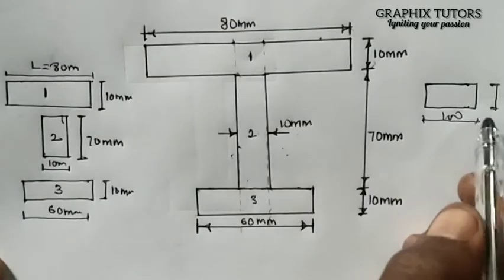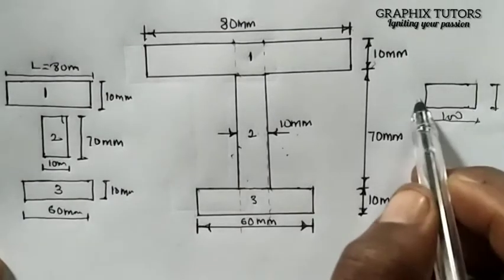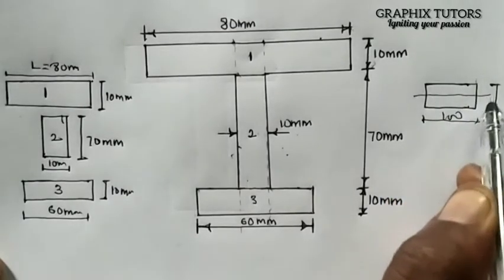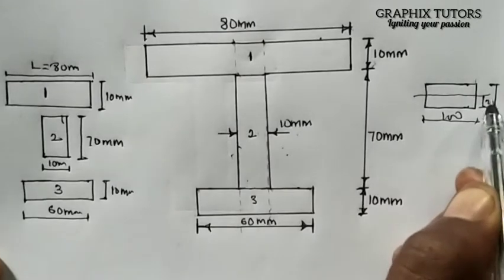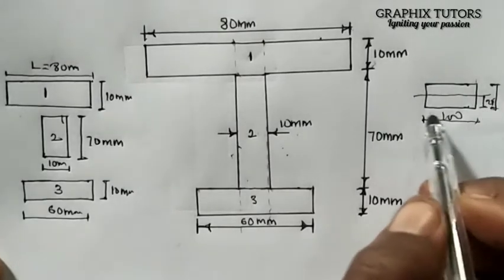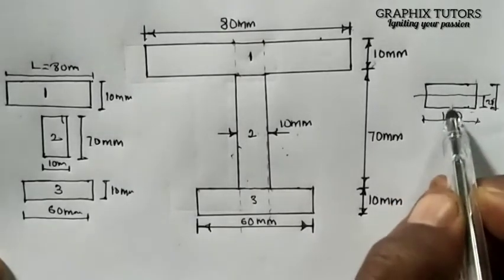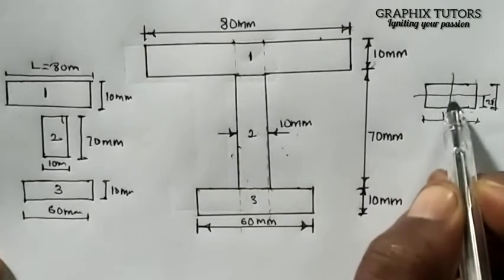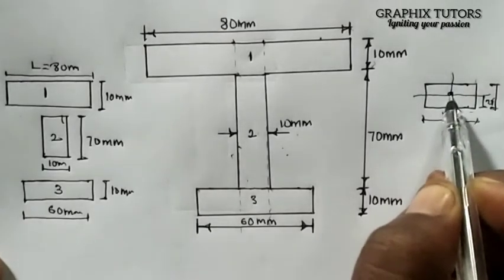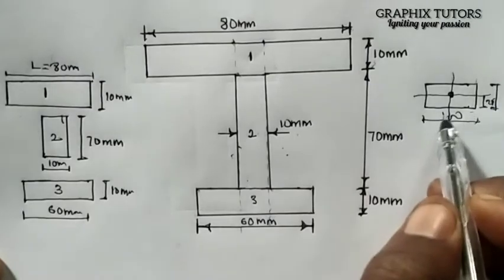Center of gravity along the y-axis is half of 50, which is 25. So from here to here is 25, right? Along the x-axis, which is 100, half of it is 50. So the center of gravity is where 25 and 50 meet. Is that okay now?